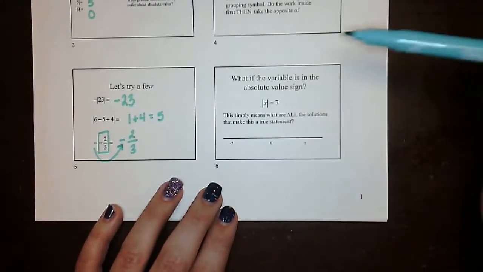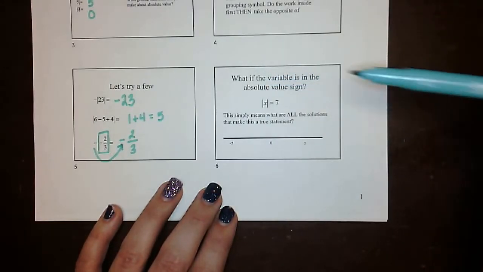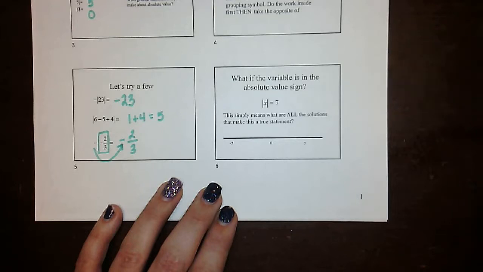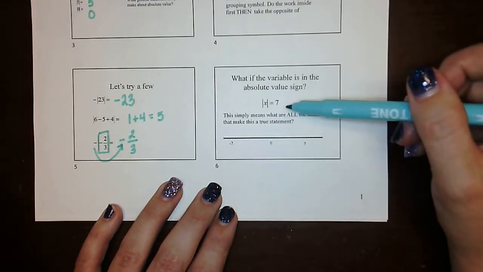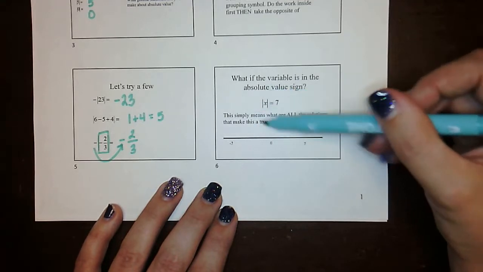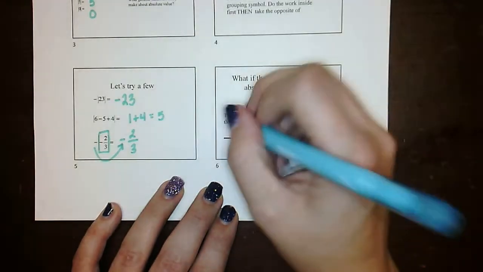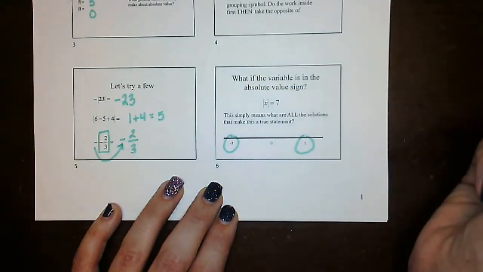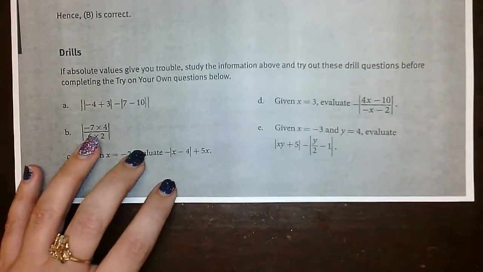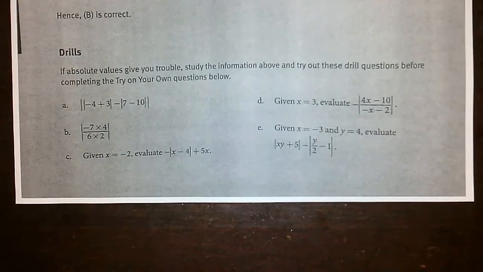And then last piece is what if the variable is in the absolute value sign? All this means is that you are going to find all solutions that make the statement true. So what values, when I do absolute value, are going to give me a +7, and it could be a -7 and a +7. So we're going to look at a couple ACT prep type questions, and then you guys are going to do some as well.